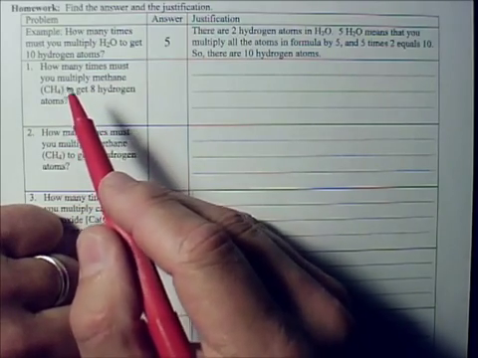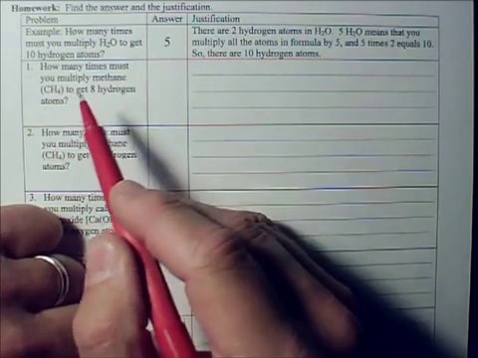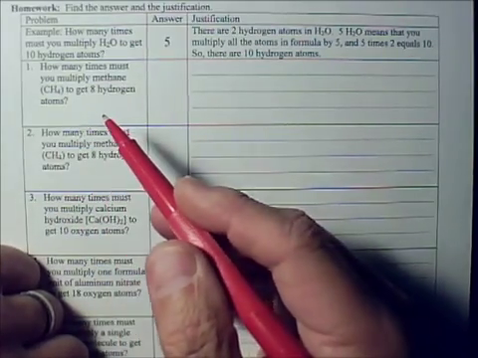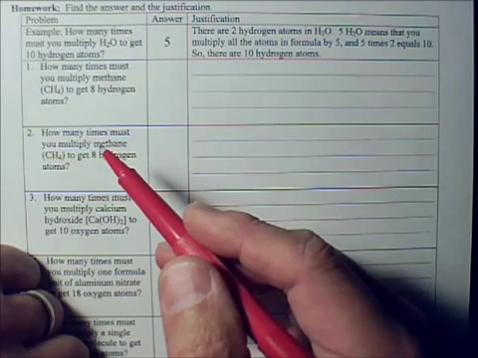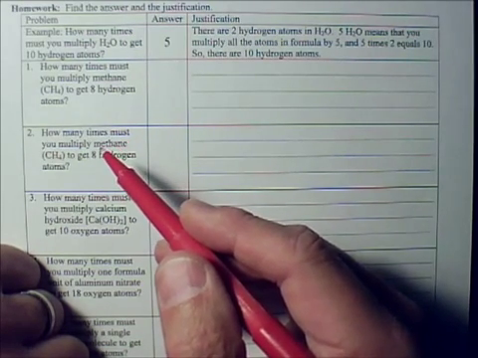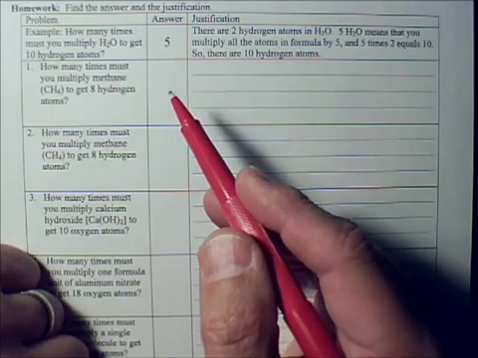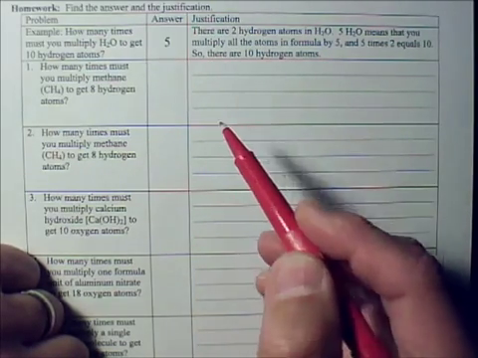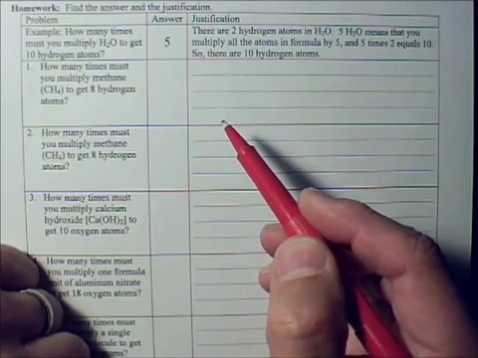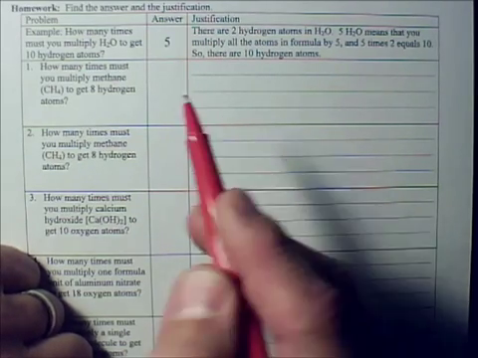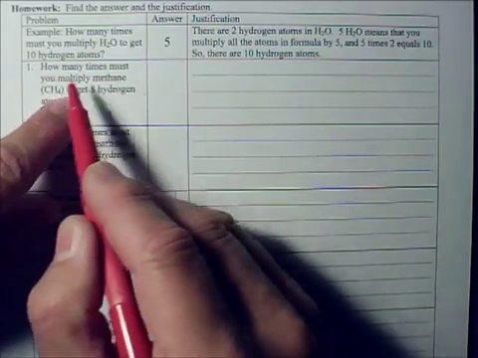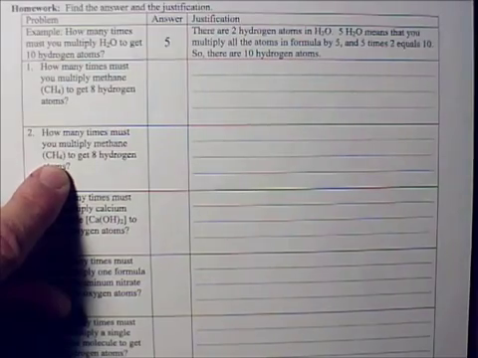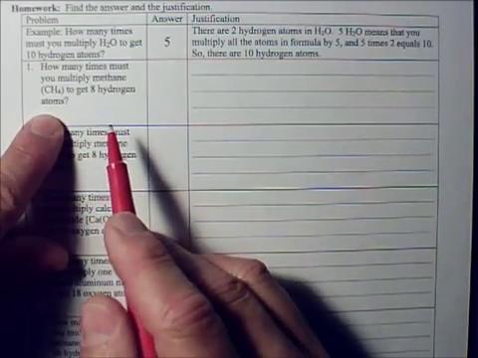The question is basically, how many times must you multiply, and each of these questions are kind of the same. How many times do you multiply a formula to get a certain number of atoms of a certain element? The answer goes here. The justification goes here. Justification is, why can you do it that way? Okay? So, how many times must you multiply methane? I even give you the formula here. Must multiply methane to get 8 hydrogen atoms.